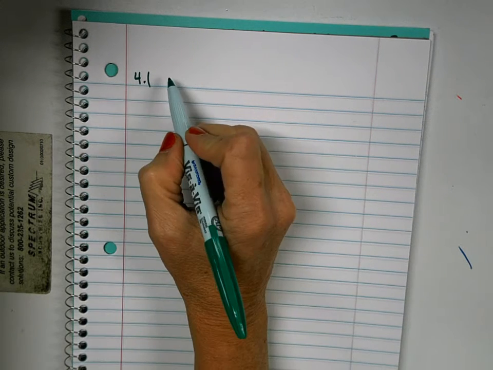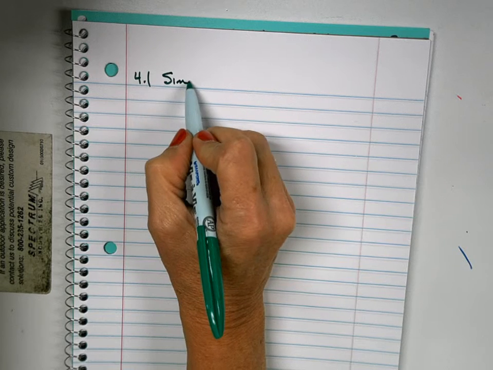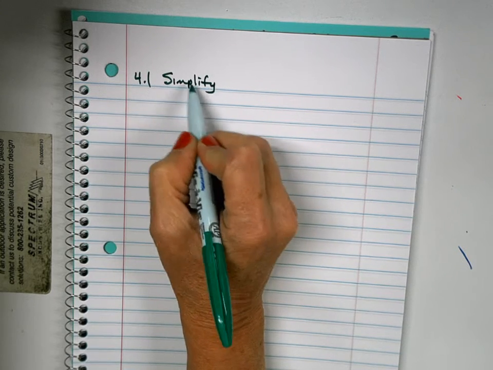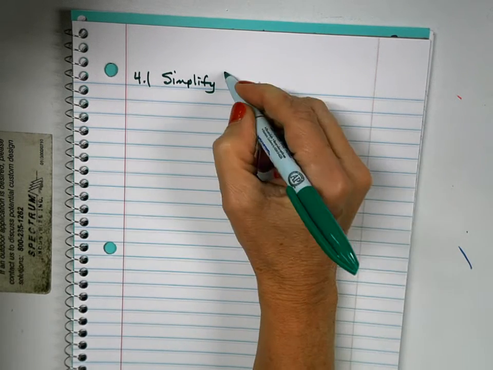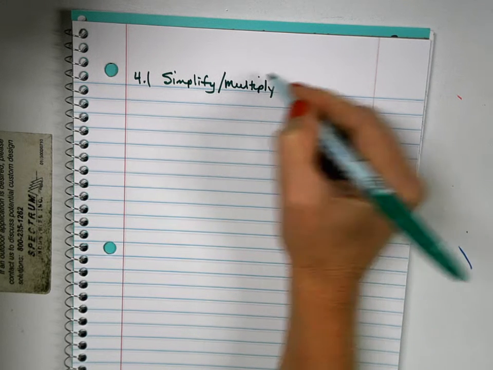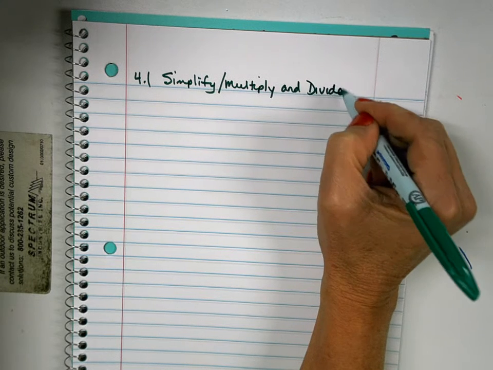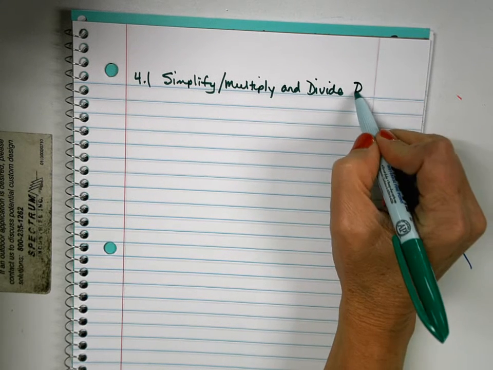Before we get to some of the stuff, the graphing and all that, we need to review some of these rules. So we're going to review how to simplify a rational expression, and then we're also going to multiply and divide. Rational expressions.